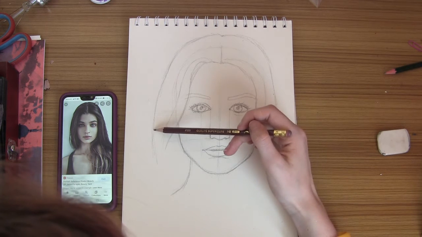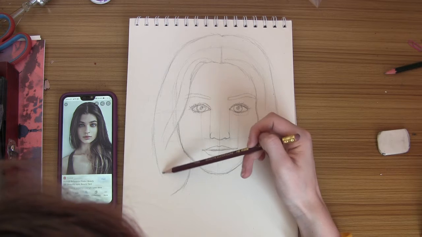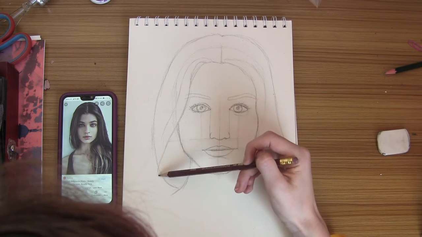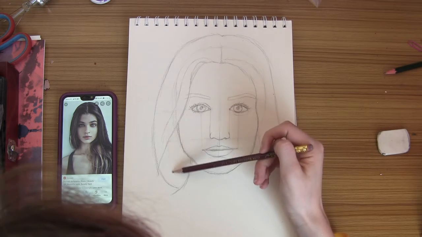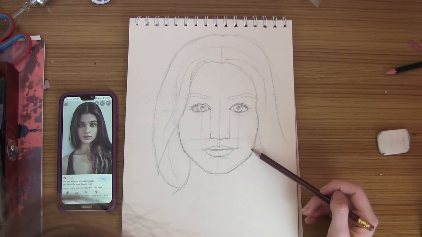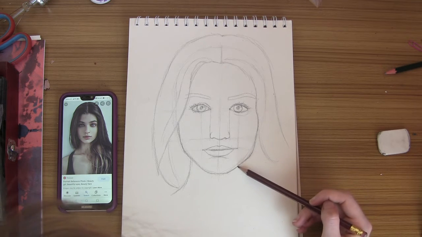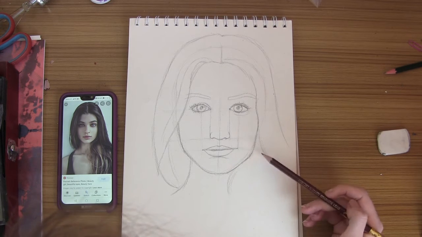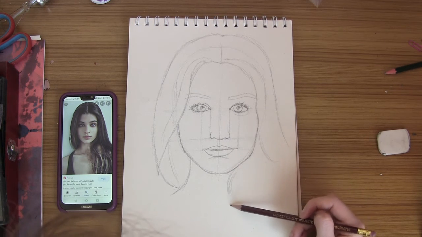And then her hair goes behind her neck, like this. Okay, and then this side of the hair is hanging over her shoulder. So we'll draw it over her shoulder.